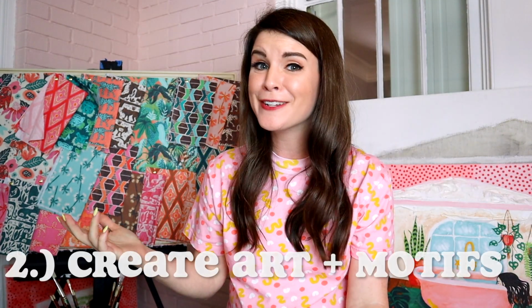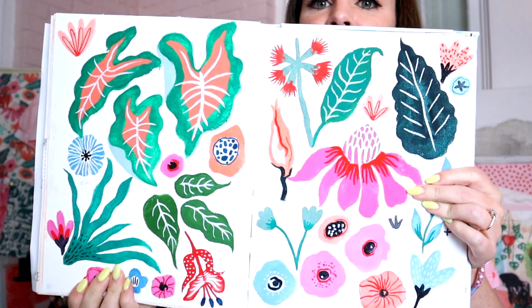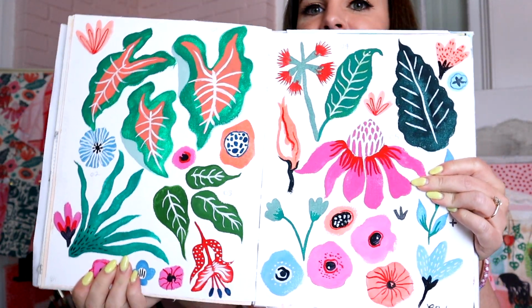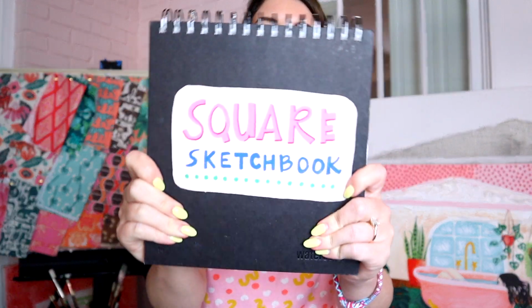So the next thing you gotta do is you gotta create some art. You gotta create some motifs, right? And so I have my sketchbook here pulled out and I wanna show you these florals. If you notice, you'll see the same florals in this fabric design. The tigers were actually done in this square sketchbook and I will show you those as well.